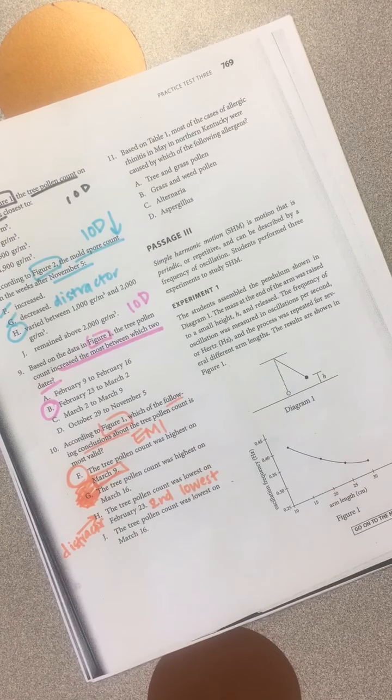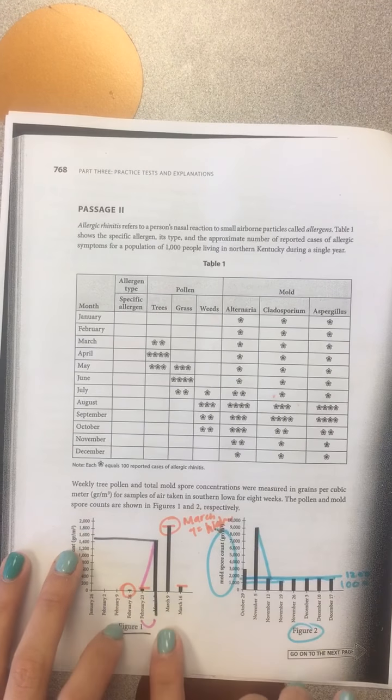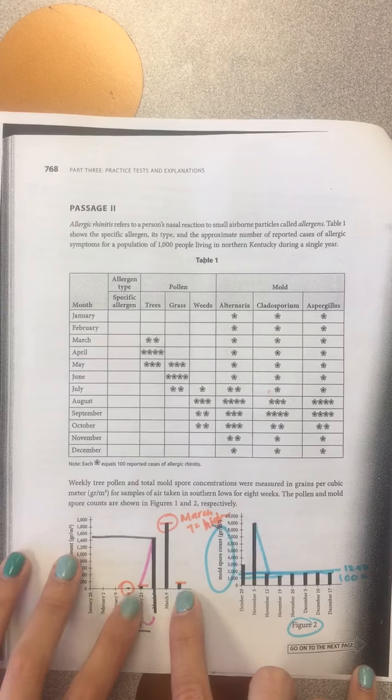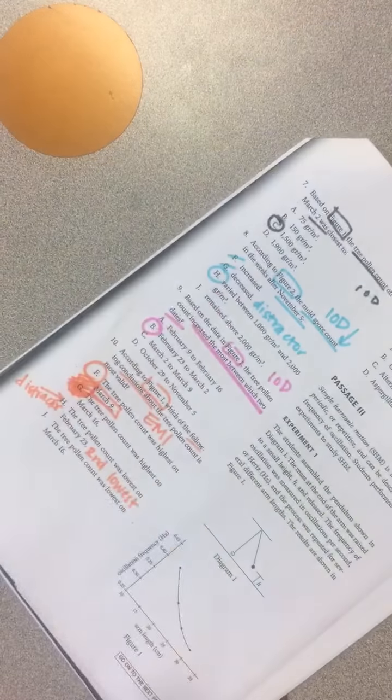So 10 is H. It was the highest on the 9th, not the 16th. Let's look at the graph. The 16th is way, way, way down here. The 9th is way up here.